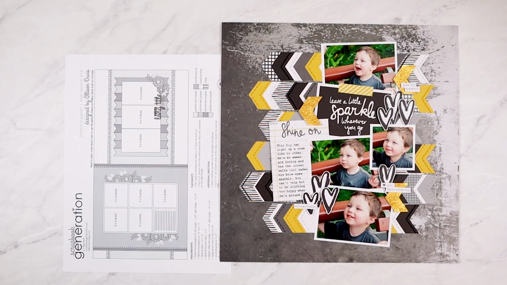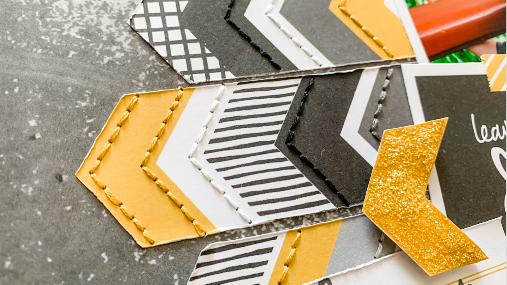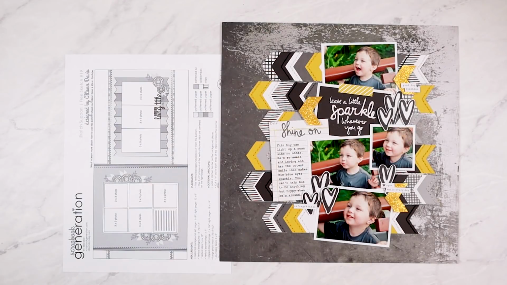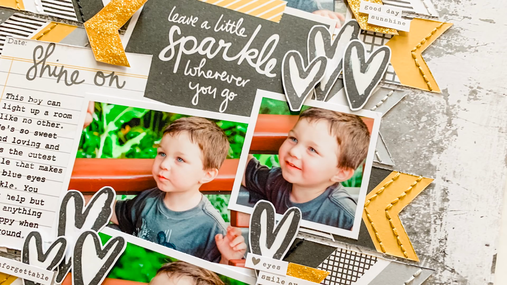To add some texture and dimension to the arrow strips, I added some stitch lines. I think it's a pretty safe bet at this point that if I can stitch on it, I'm going to stitch on it. For my embellishments, I swapped out the flowers for some heart and arrow pieces instead.